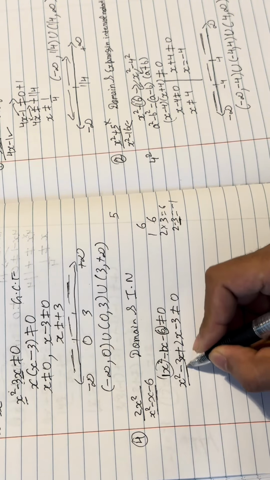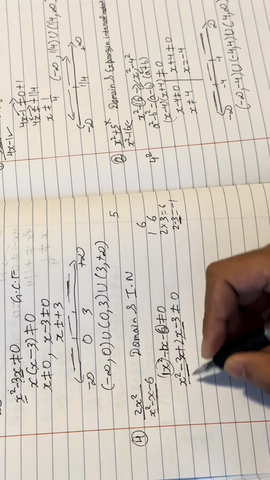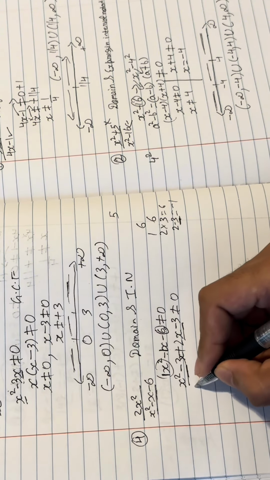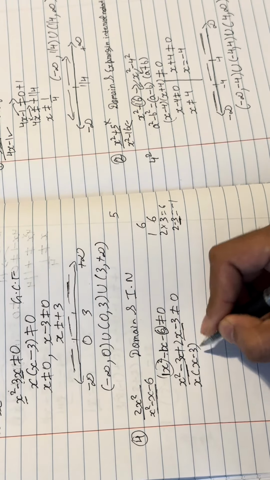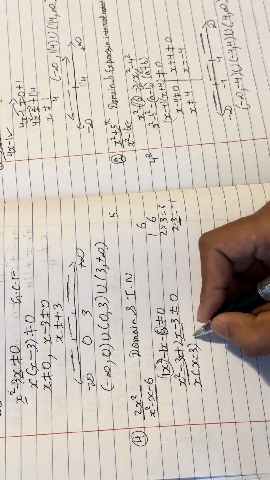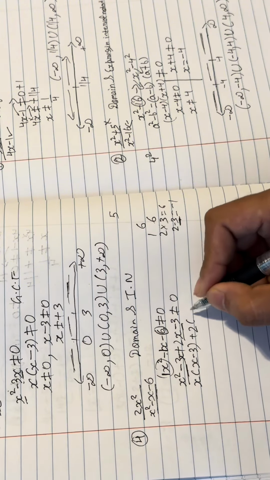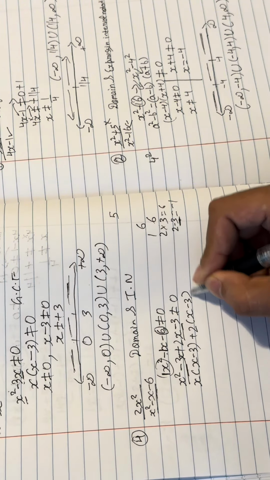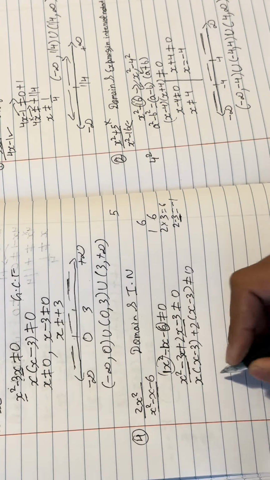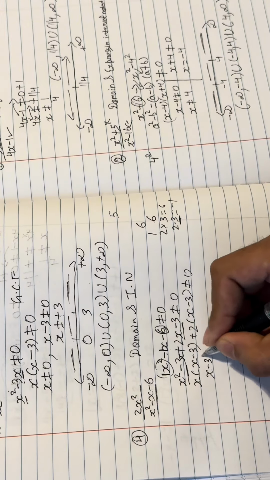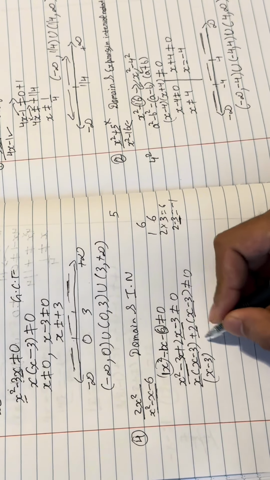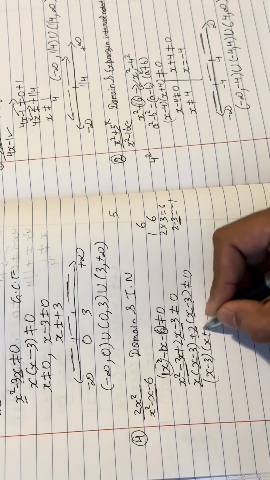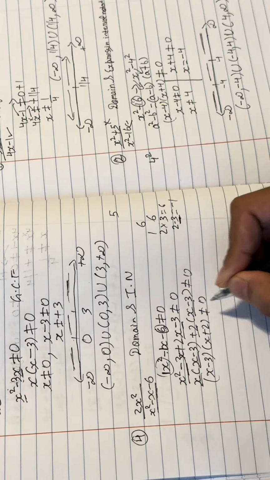So now we'll factor this and this. What's the GCF from here? It's x. What's left inside? X minus 3. What's the GCF from here? It's plus 2. What's left inside? X minus 3. It's not equal to 0. It will be x minus 3, that's from here, and we'll combine this and this. X minus 3, x plus 2, which is not equal to 0.